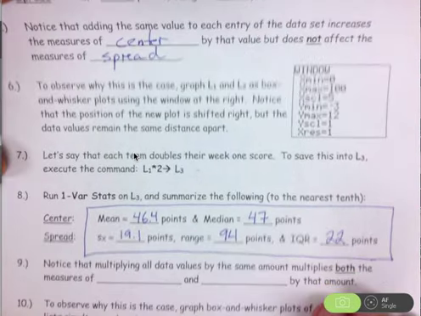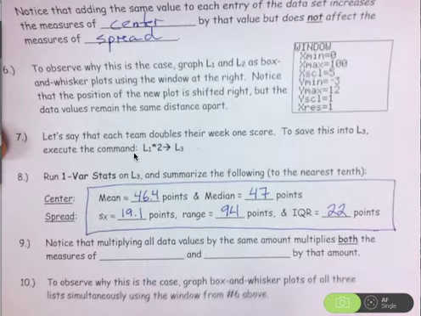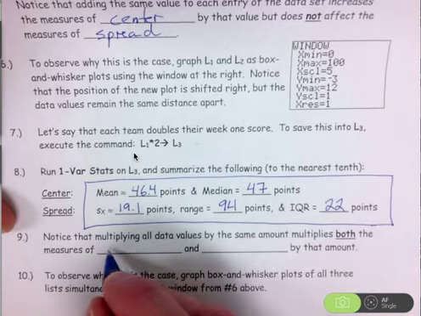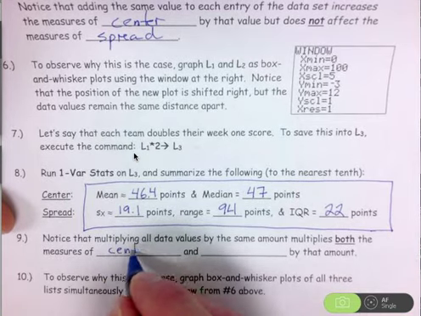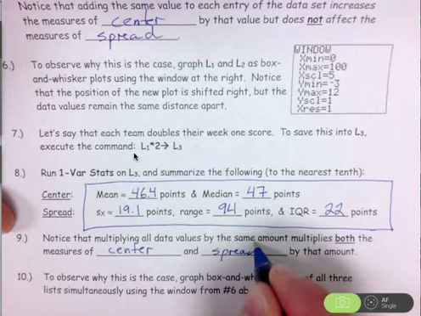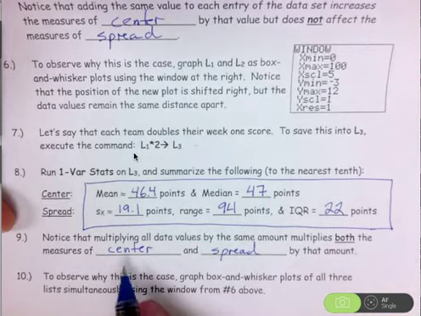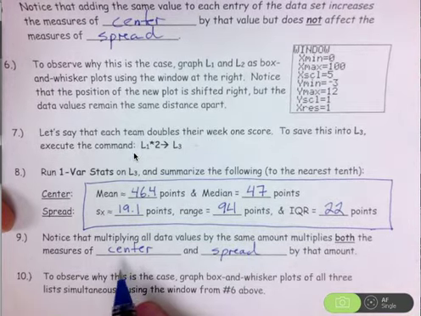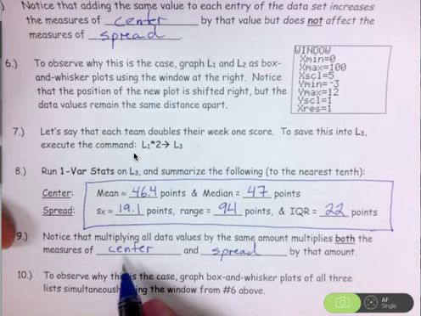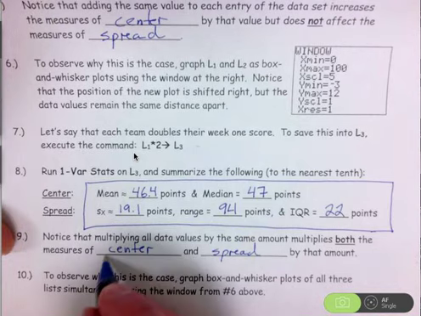So notice that multiplying all data values by the same amount multiplies both the measures of center and spread by that amount. So I'm going to put down center and spread. But I want you to realize that it's not just the measures of center, but also the measures of position. For instance, the minimum has been doubled. The maximum has been doubled. Q1 has been doubled. Q3 has been doubled, just like the median was doubled.